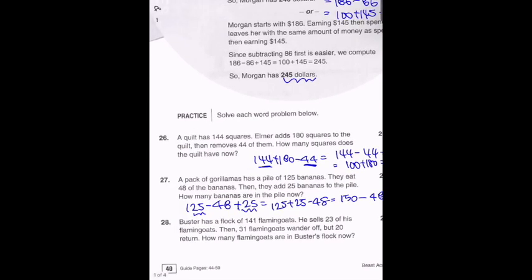And for problem 28, I'll give you guys 2 minutes to solve this problem as well before I go over the solution.